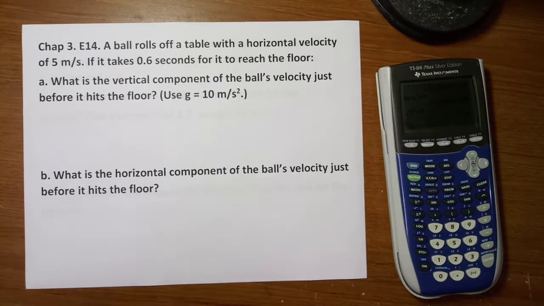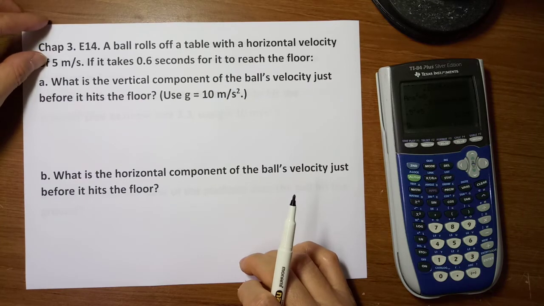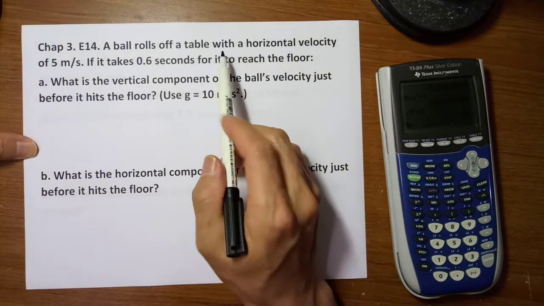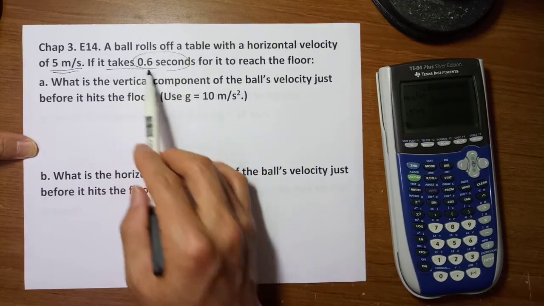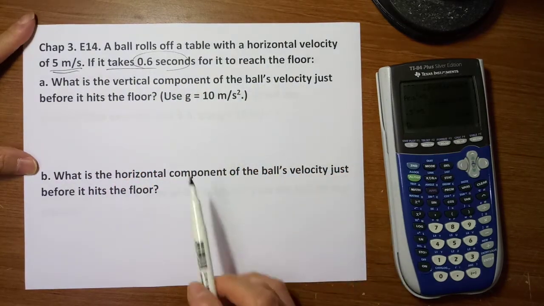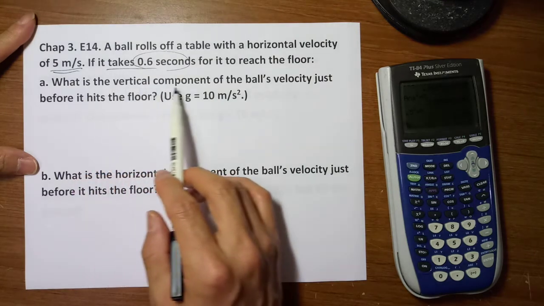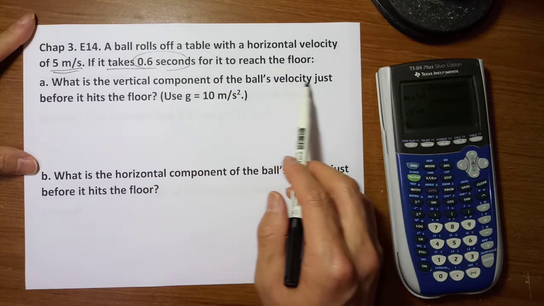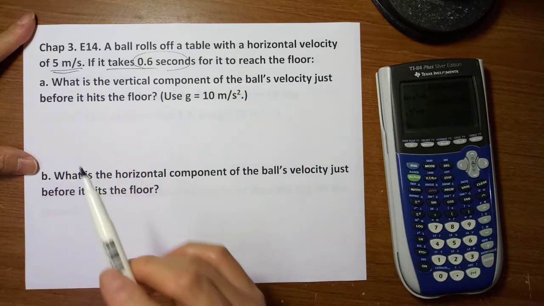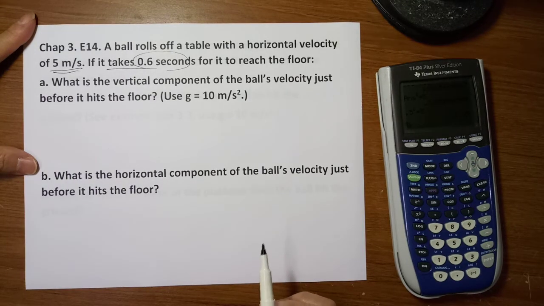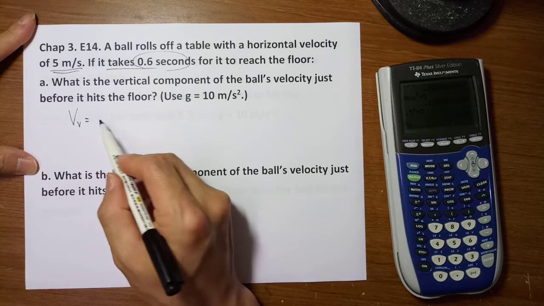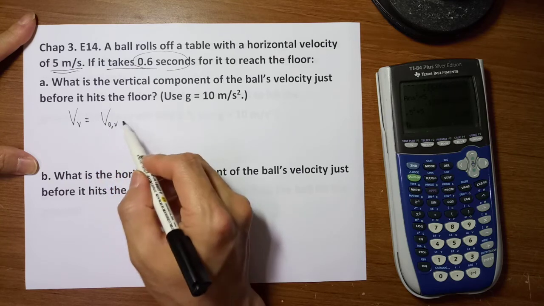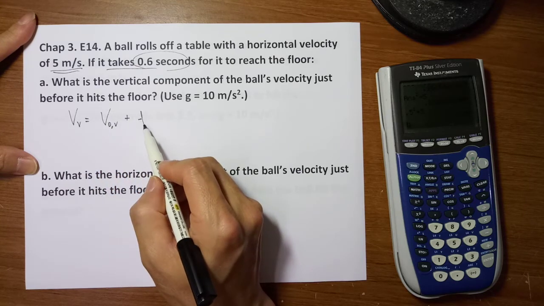Okay, the next question is about the roll-up table, horizontal velocity 5 meters per second. It takes 0.6 seconds to reach the floor. What is the vertical component of the ball's velocity just before it hits the floor? Okay, v vertical equals v not vertical plus at.